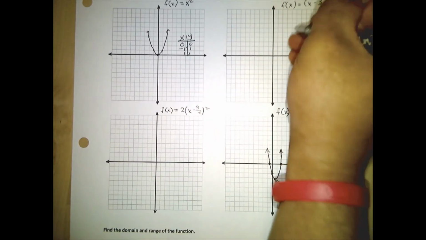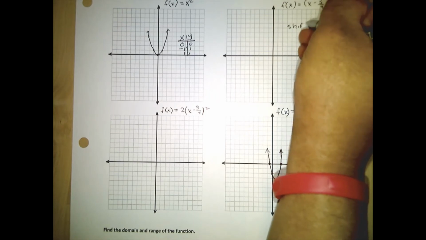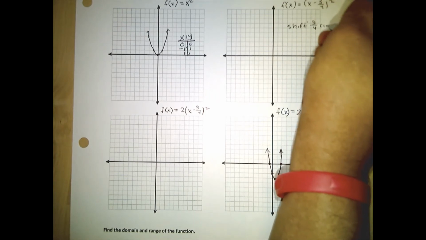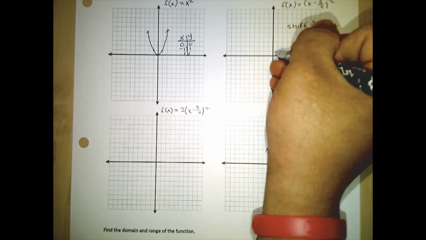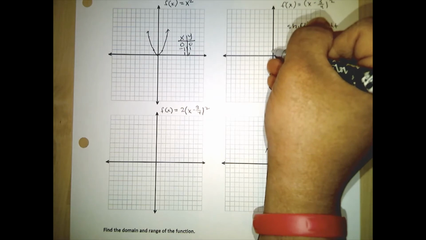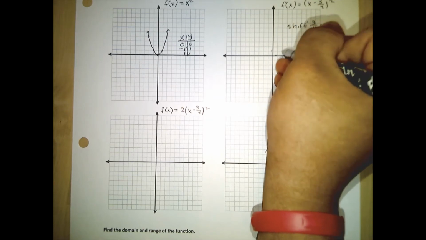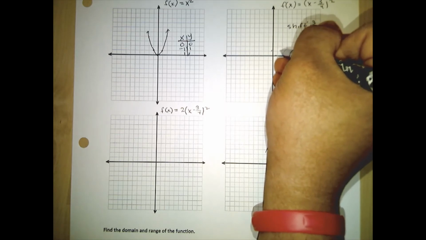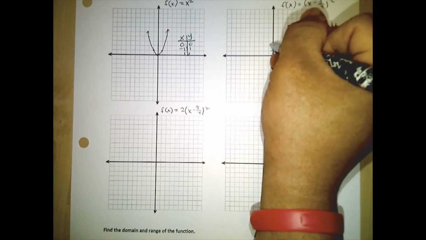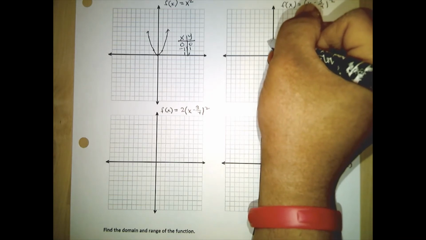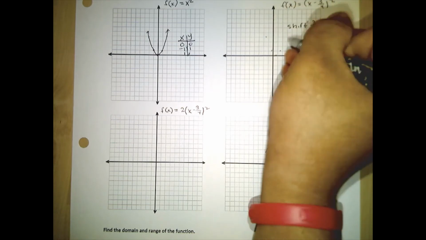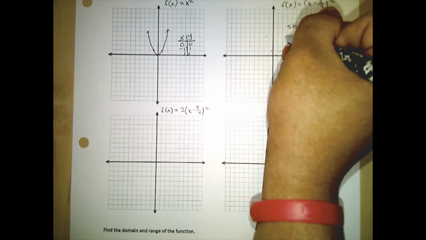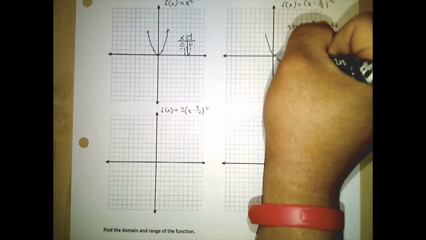And then if you move 3/4 to the right, this probably seems kind of slightly strange, but just know that it's not as strange as it could be.